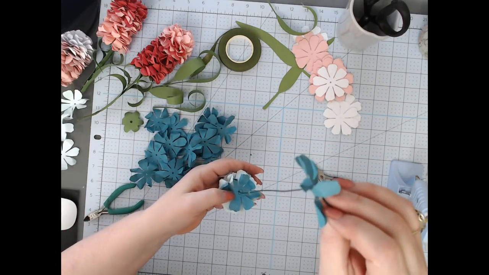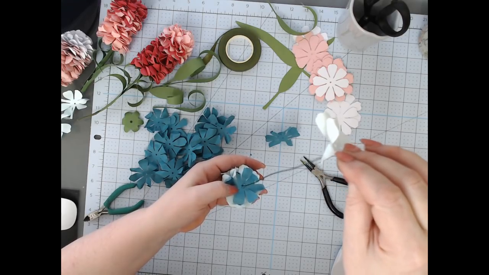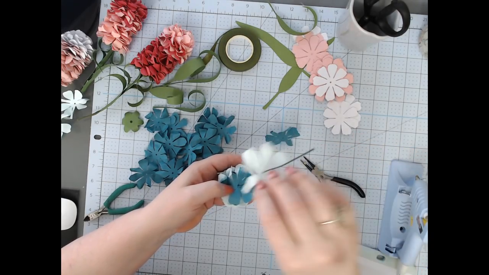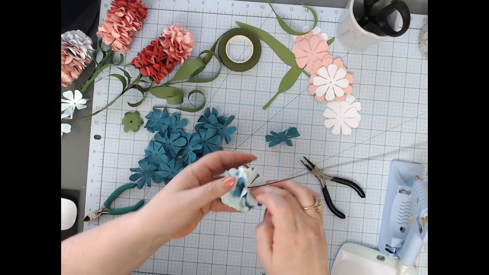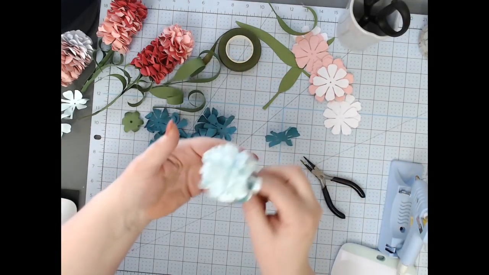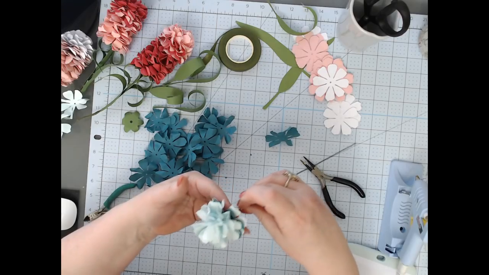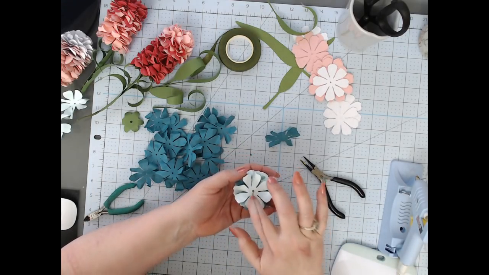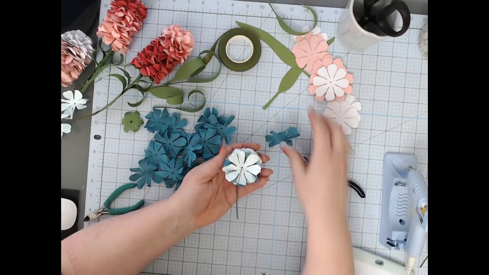And I bring in another one of the light ones that we put to the side. And we're going to stick it to that one. You can see I've got just a slight gap in there, not a whole lot. Then you want another one of the dark ones.